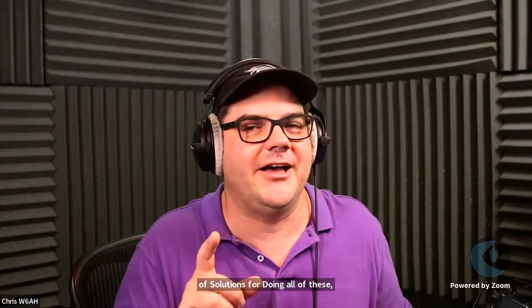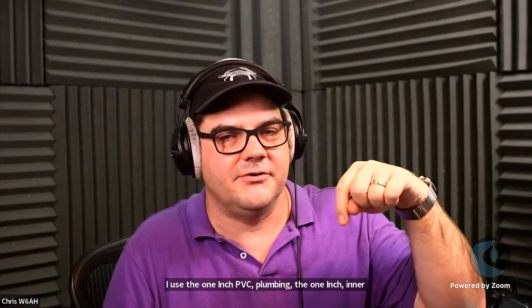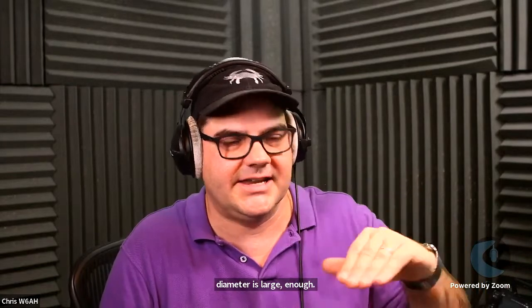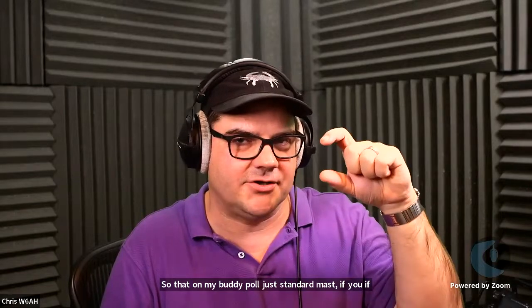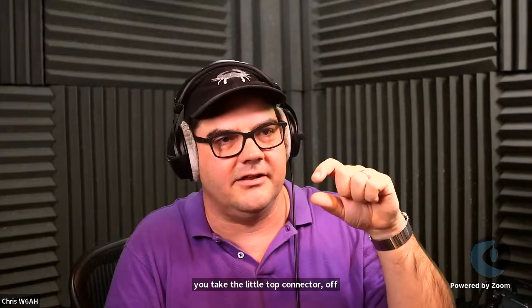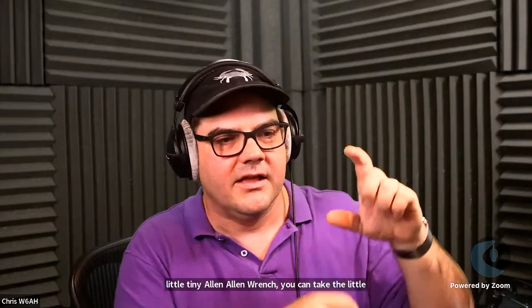So what I found is that if I use the 1-inch PVC plumbing, the 1-inch inner diameter is large enough so that on my buddy pole, just standard mast, if you take the little top connector off, which uses a little tiny Allen wrench, you can take the little top connector off, which screws into the Versa-T. Then that top section of mast, a piece of PVC connector will slide over that.